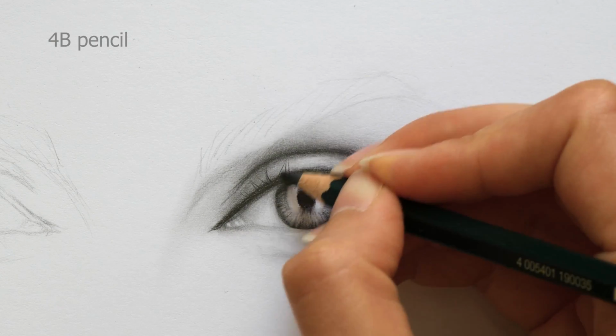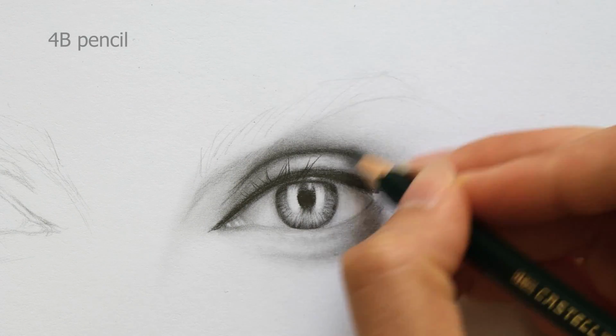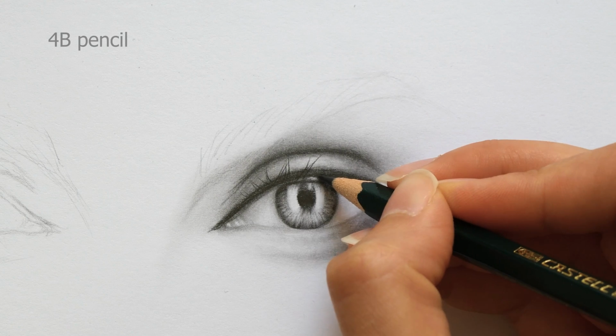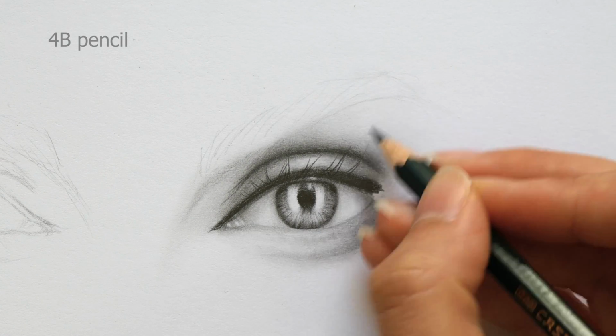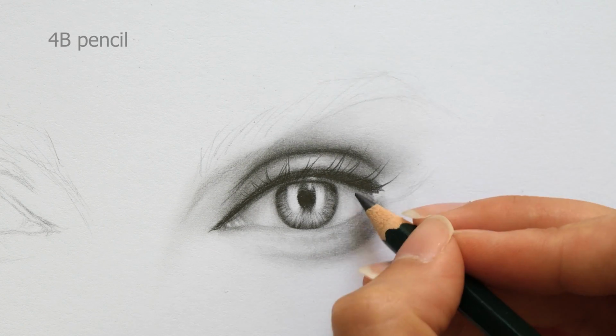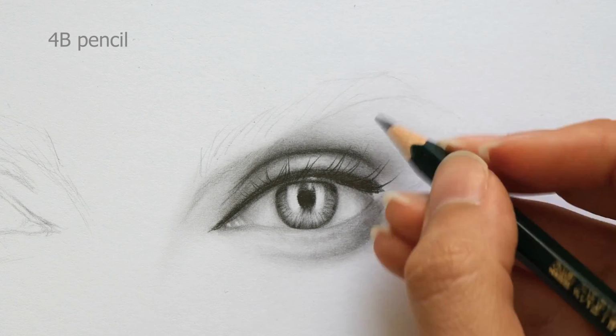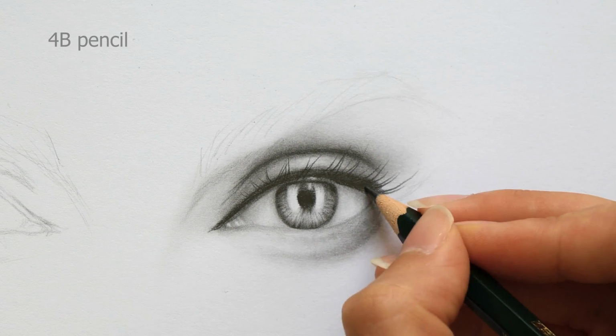In case the lashes are just natural with no mascara on, I usually draw them with harder pencils such as HB, H or 2B pencil. I just want to remind you that I made a special video on how to practice drawing realistic eyelashes a few weeks ago, so I recommend to check it out for more details.